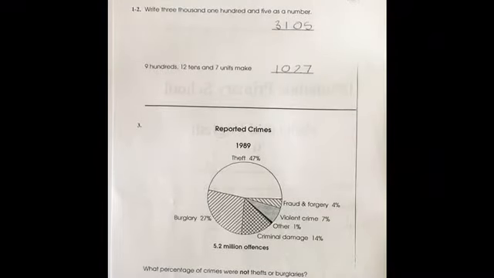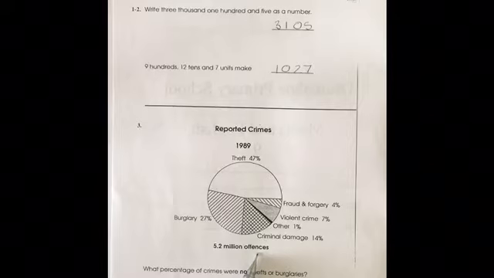And then the next one, number 3, is a pie graph, a pie chart all about crimes in 1989. And you can see at it, theft as a crime. Theft was the biggest, with burglary, criminal damage, some other crimes, violent crime, fraud and forgery. And there were 5.2 million offences.